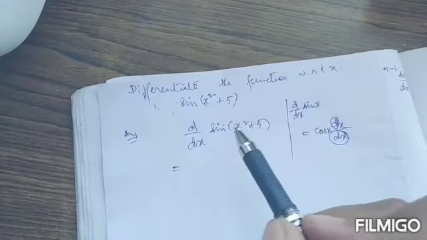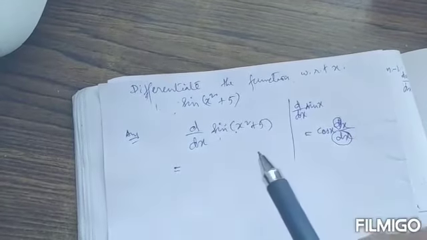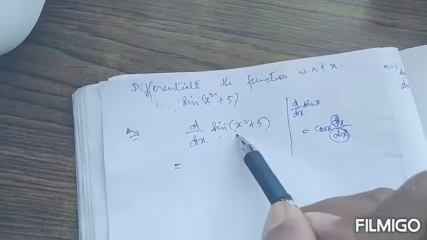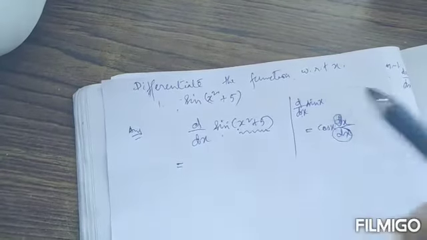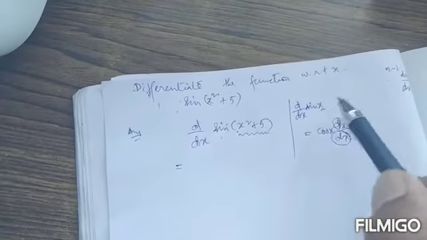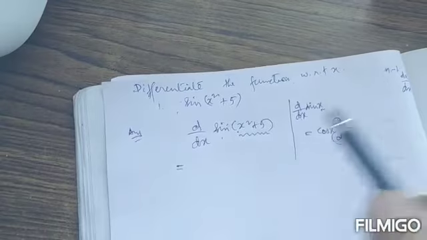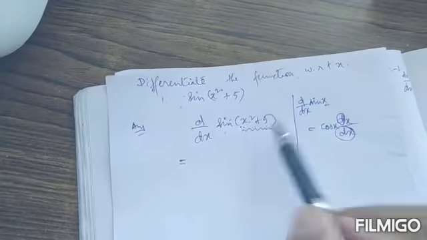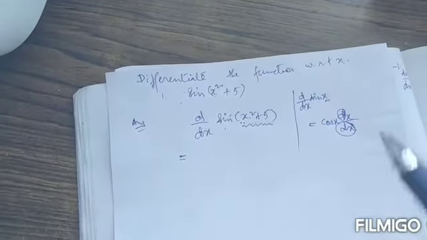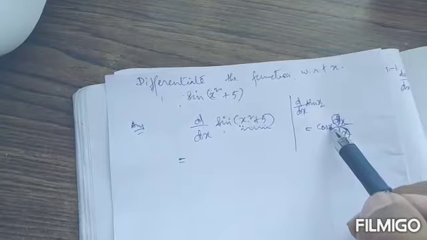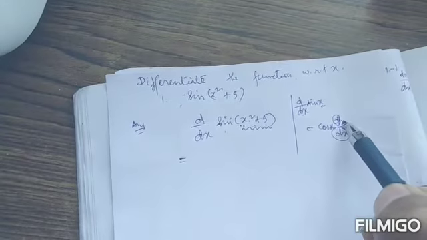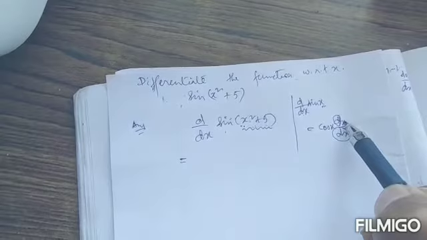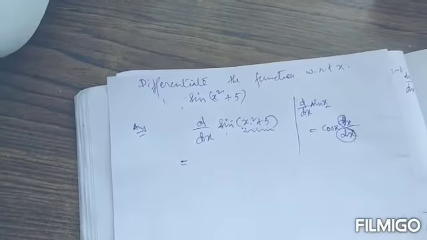So in this case, when you compare this one with the formula, sine and then we have x squared plus 5, and then sine of x. That means wherever x is present, I have to replace it with x squared plus 5. In place of this x here, I have to write x squared plus 5, and in place of this x here, I have to write x squared plus 5, whereas d by dx remains the same.